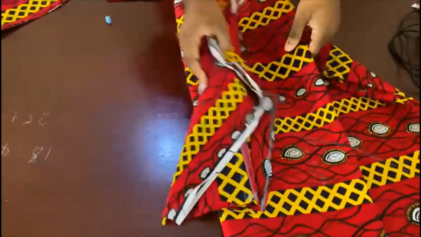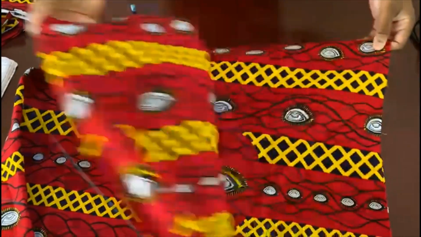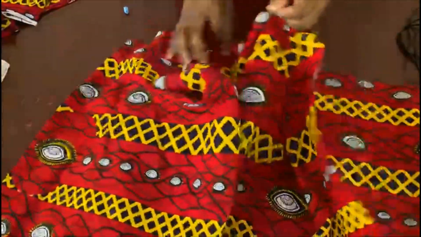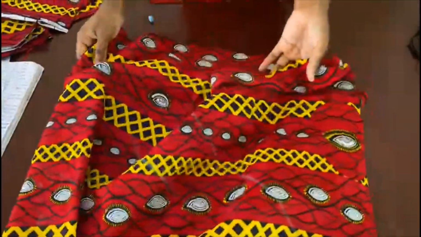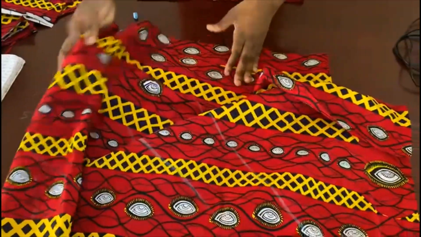And another thing I'm going to do is take this and, you know how you run a loose stitch at the top so that you can gather it together to the waist, right? So that's how I'm going to gather it here so that I can attach it. That's how I'm going to make my gather, is what I'm trying to say.